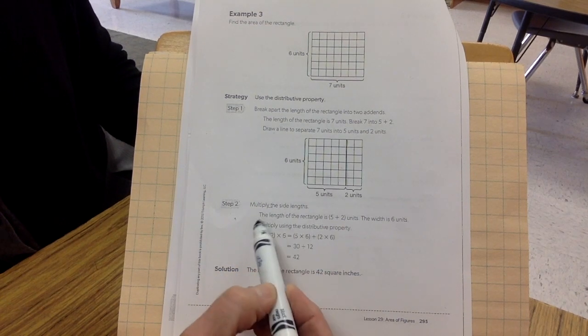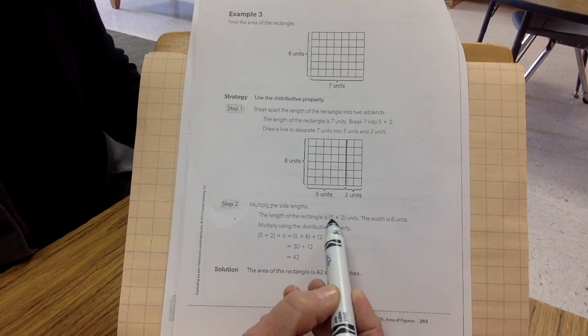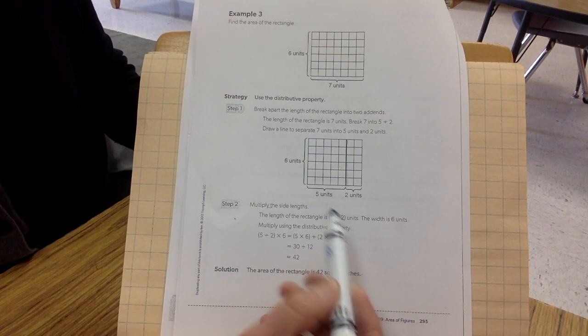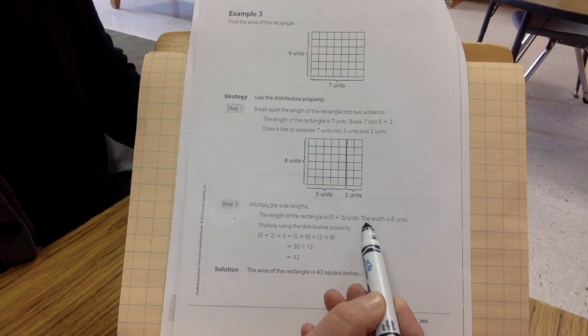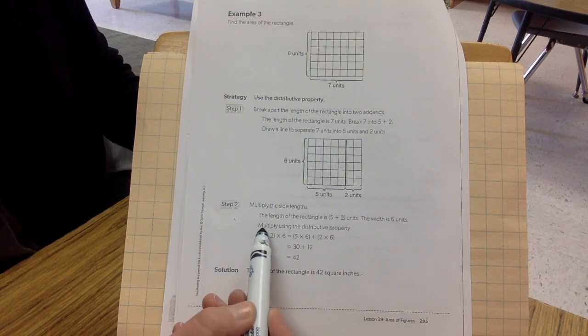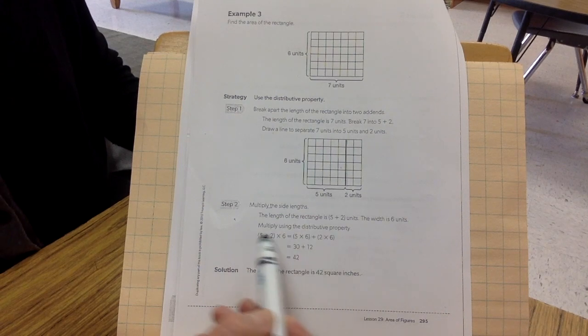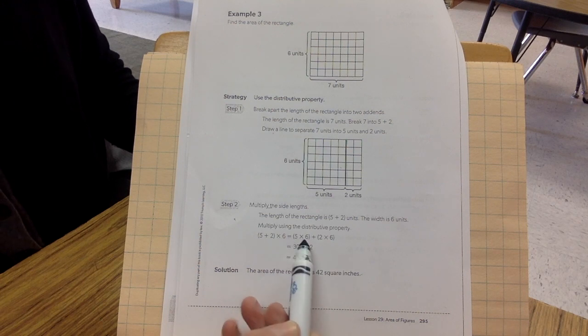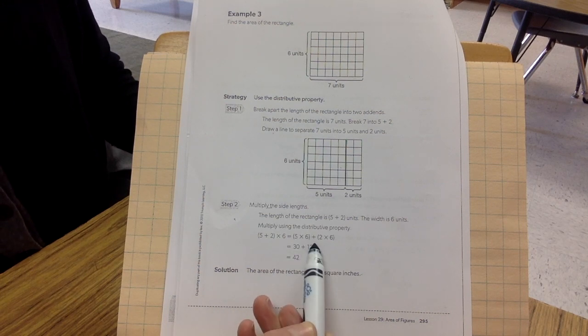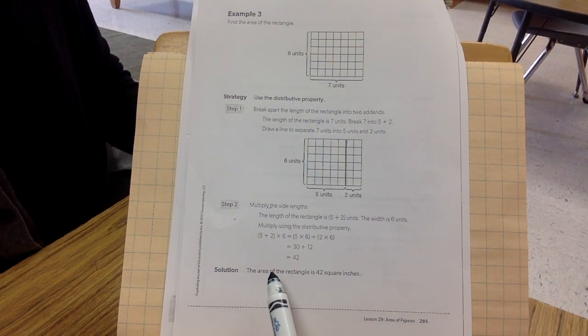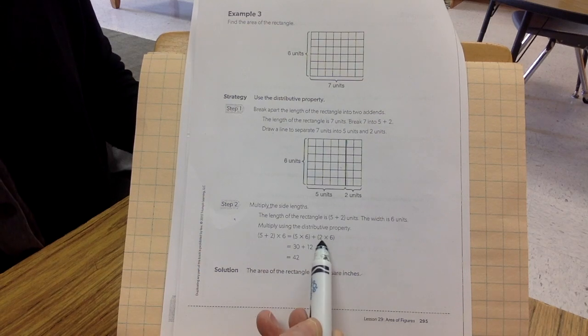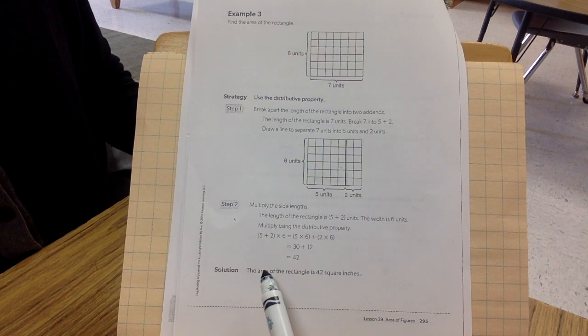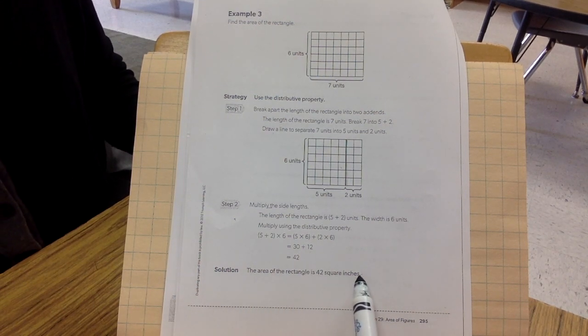Now they want you to multiply the side lengths. The length of the rectangle is 5 plus 2. You get that from the 7 units. The width is 6 units. You're going to multiply using the distributive property. 5 plus 2 times 6 is 5 times 6 plus 2 times 6. 5 times 6 makes 30. 2 times 6 makes 12. You add those together and you get 42. So the area of the rectangle is 42 square inches.